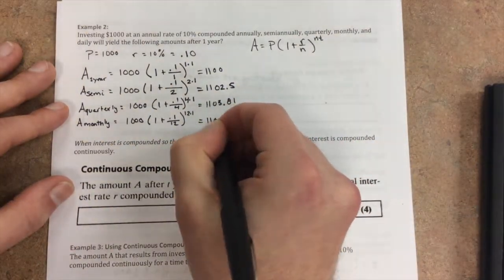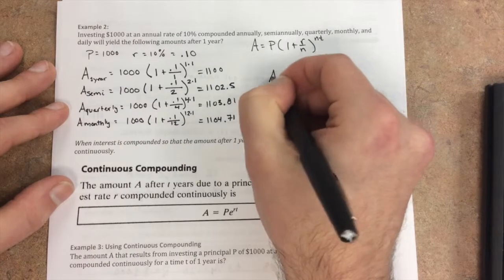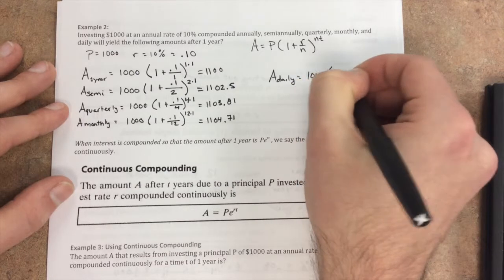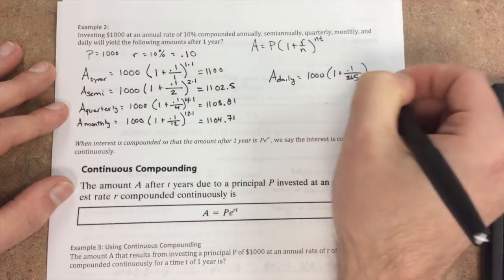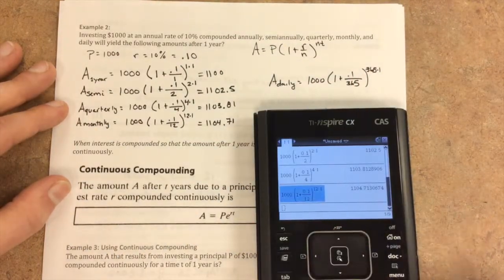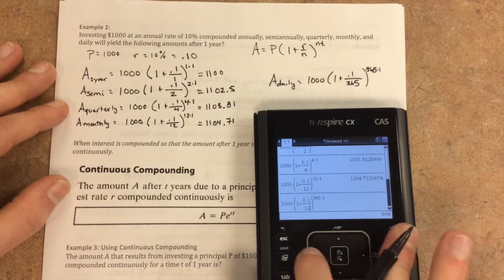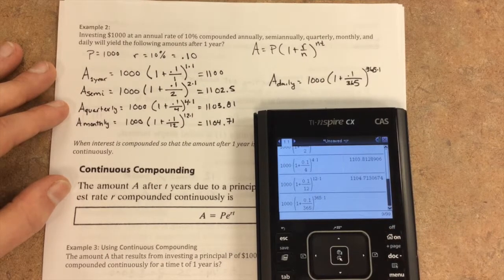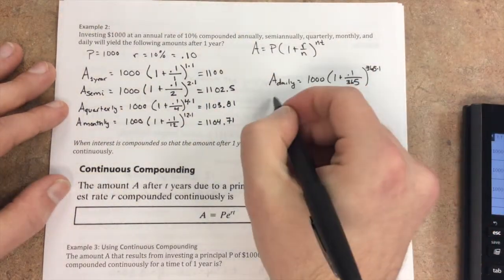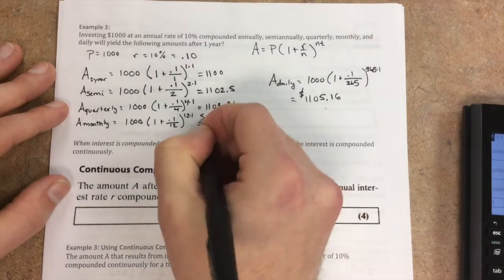$1,104.71. Okay, last one is daily. So 1,000, 1 plus 0.1 over 365, to the 365th times 1 year. And you can expect this to be quite a bigger number, especially if, let's say we did this after 2 years. That compound interest daily will get large very, very quickly. So again, 1105.15, let's say 1105.16 if we round up. And these are all dollar amounts.